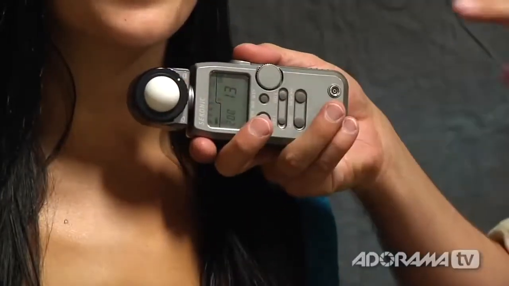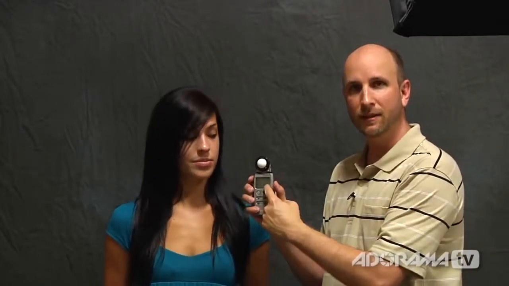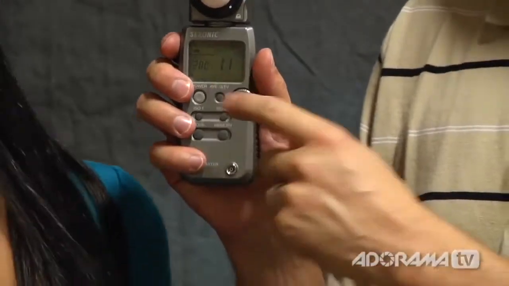And then the Lumisphere needs to point right down the lens of the camera, right down the barrel of the lens. So point this right at your camera, push the meter button, the flash fires, and then I'm looking here, this says f11. That's my aperture value, and I would set my camera to this value, f11, take a shot, and I'll have a perfect exposure. So it's very, very simple.